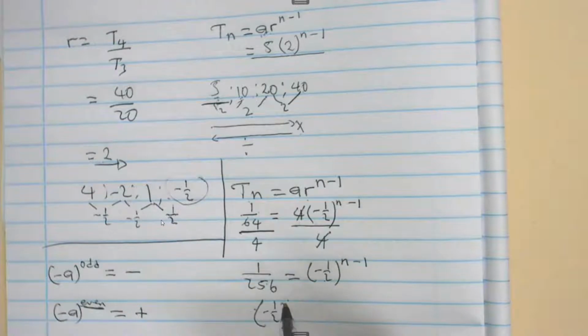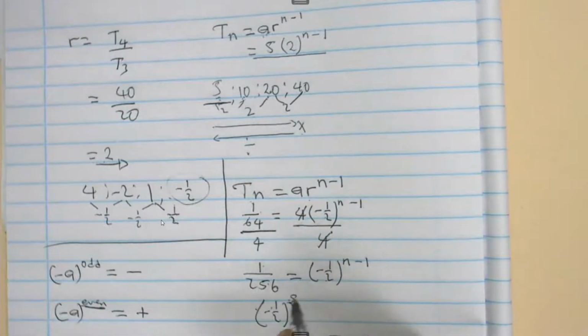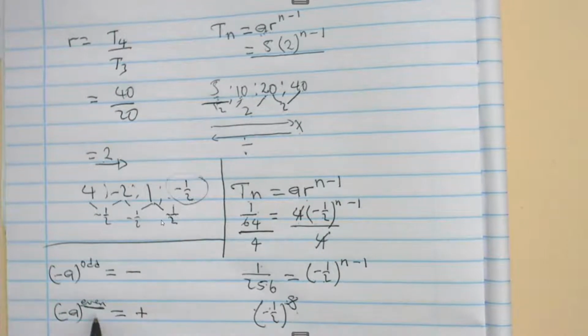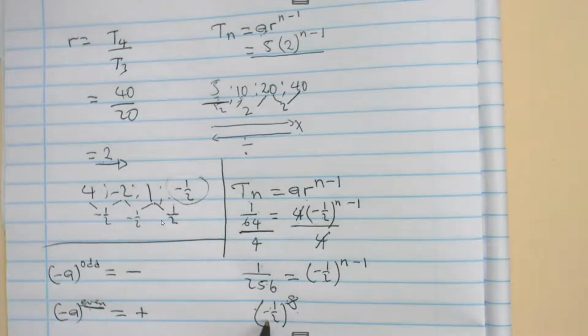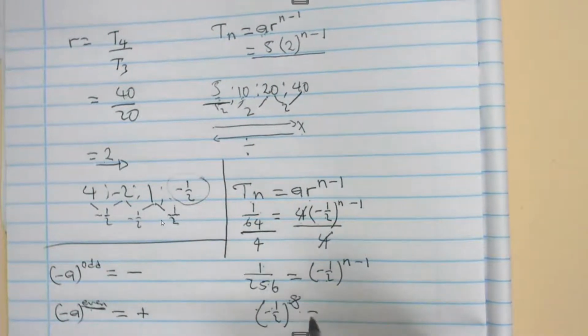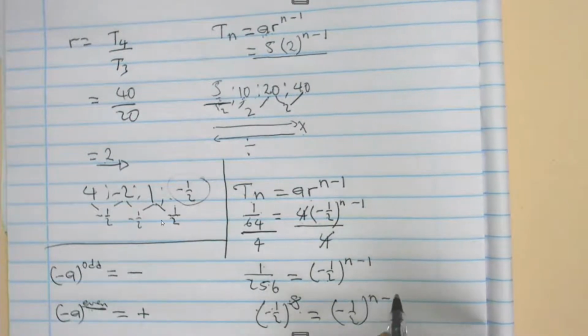But what is that even number that we can place here so that we can have positive 1 over 256? Negative 1 over 2 to the power of positive 8. 8 is an even number, hence it would give us a positive answer ultimately. Then negative 1 over 2 all to the power of 8 is equal to negative 1 over 2 all to the power of n minus 1.